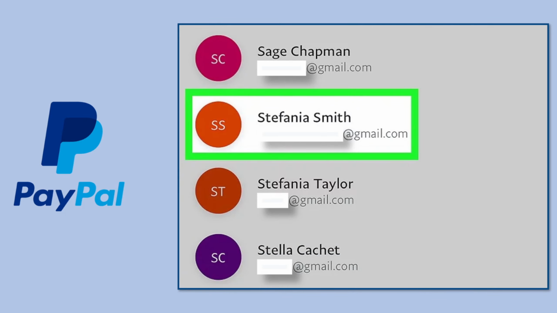Next is to select or enter a contact. If the person you're sending money to is in your contacts, scroll down and select their email address or phone number. If not, enter their email address or mobile phone number into the field at the top of the screen, and then tap it to create a payment.